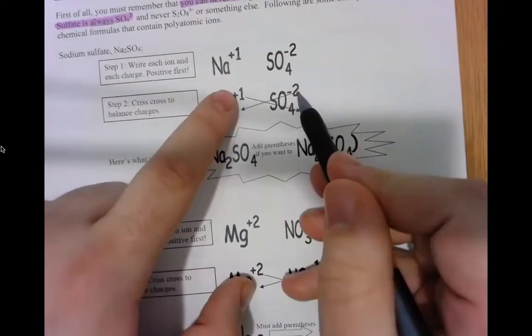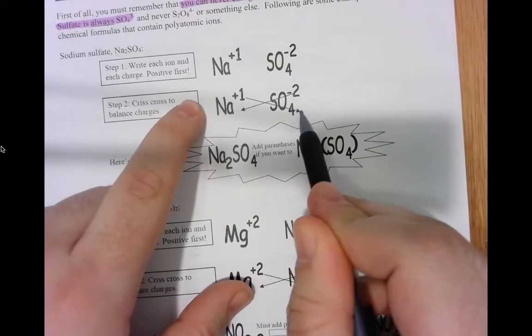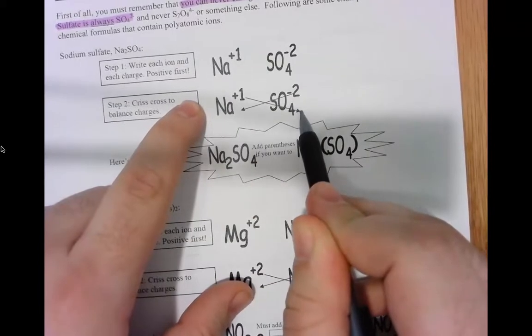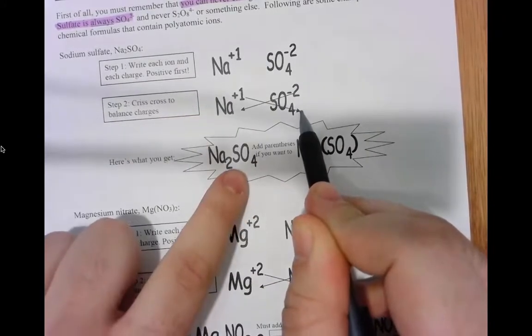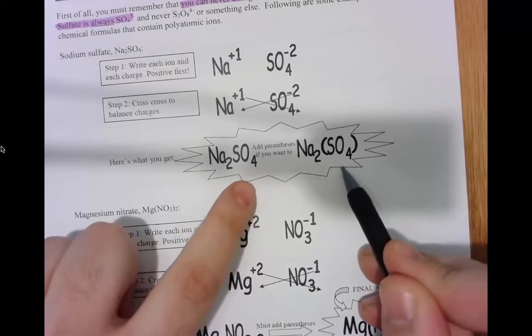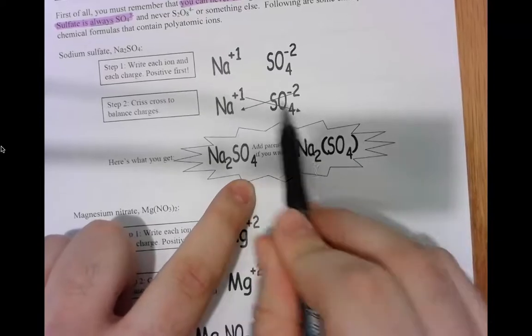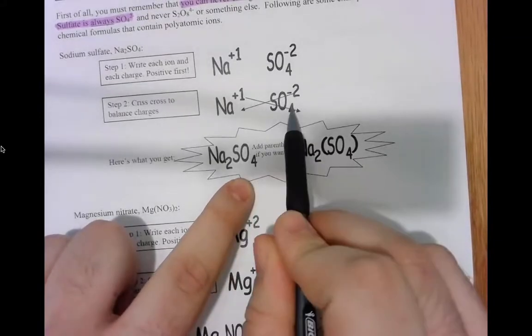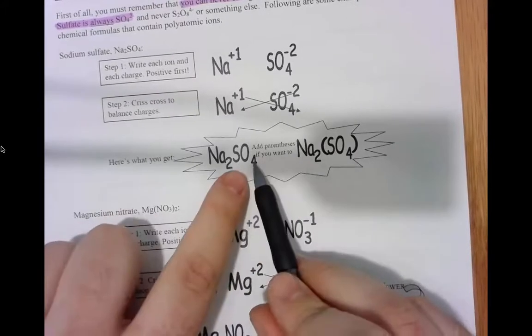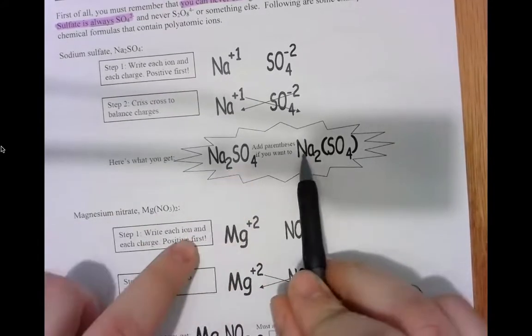Then next, we crisscross. So we bring the 2 down to the right of the sodium, we bring the 1 to the right of sulfate. So this next part, when we're talking about parentheses. So parentheses are not super important in this problem because remember, we don't write ones. So we don't have to include parentheses because if we include parentheses, it doesn't change the answer.